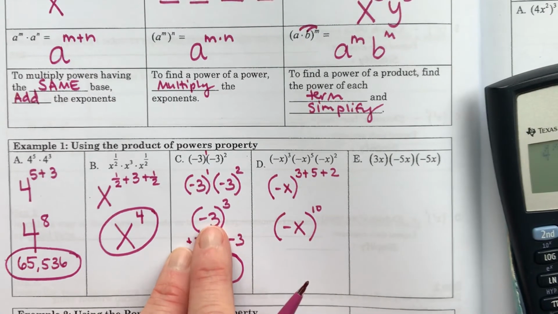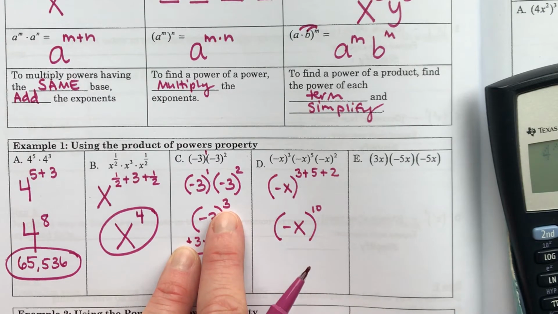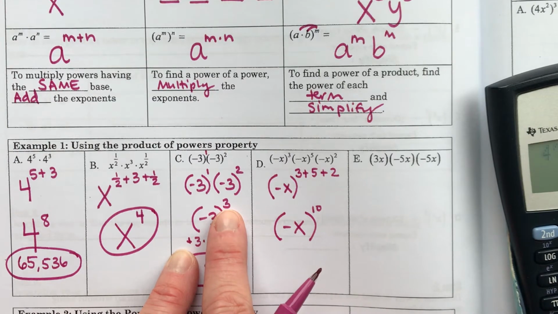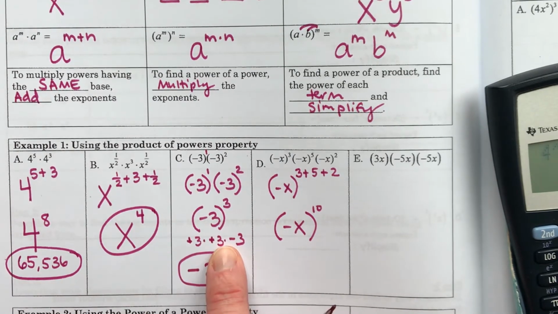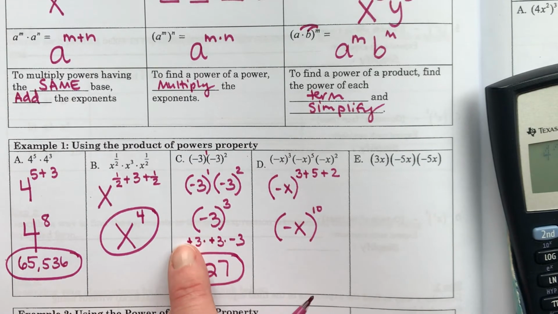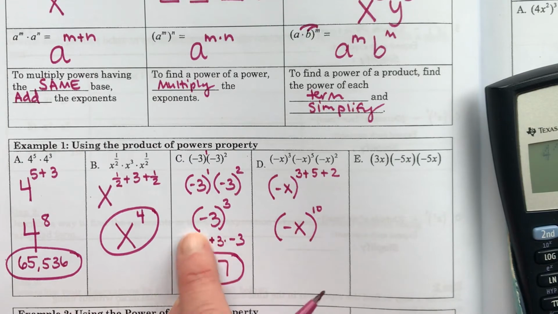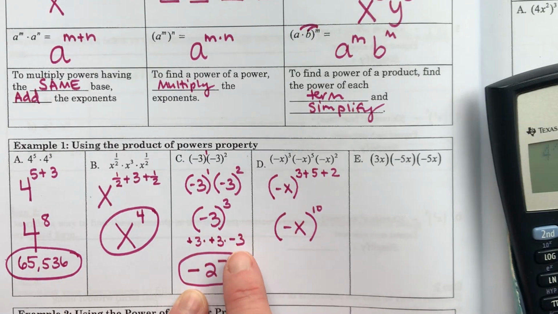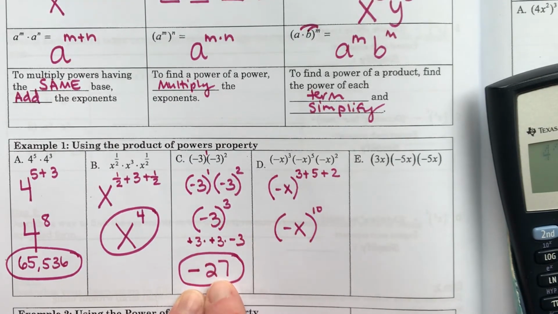When I take my base that's negative and I multiply it an odd number of times, meaning the power number is an odd number, 1, 3, 5, 7, 9, odd numbers, your answer is going to end up being negative, because a negative times a negative makes a positive, but that one extra because you have odd will mean your answer will be negative.